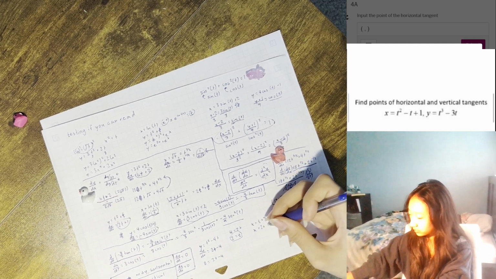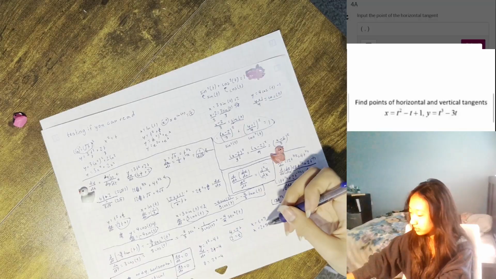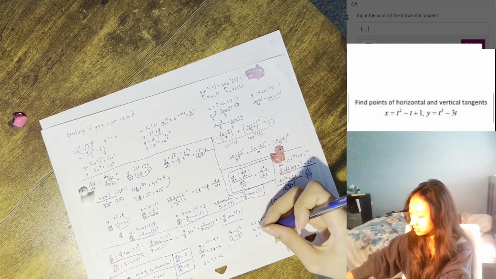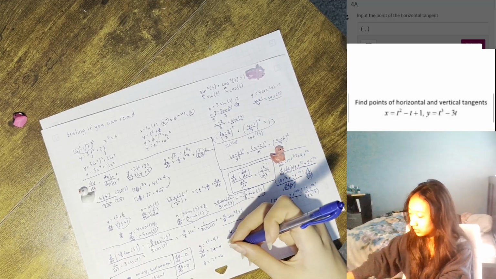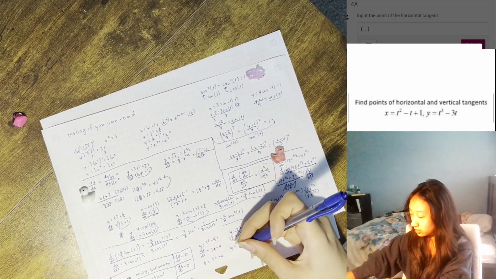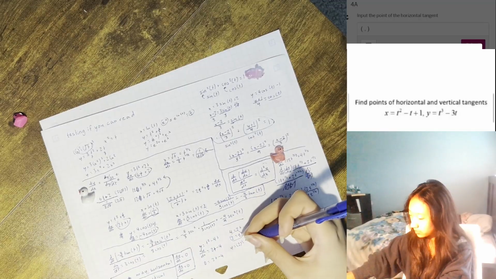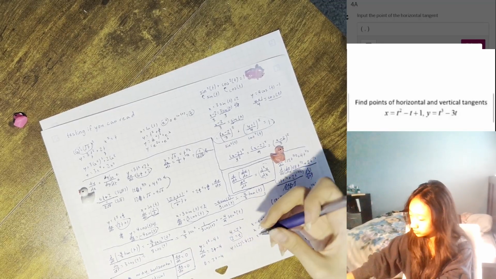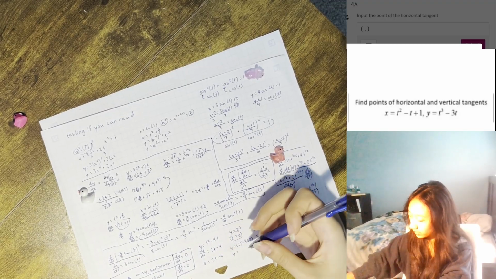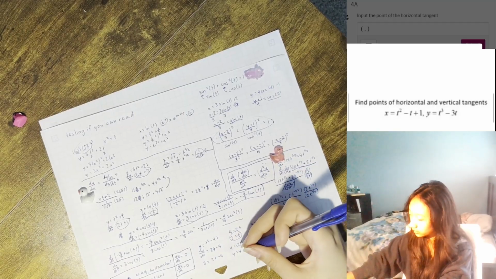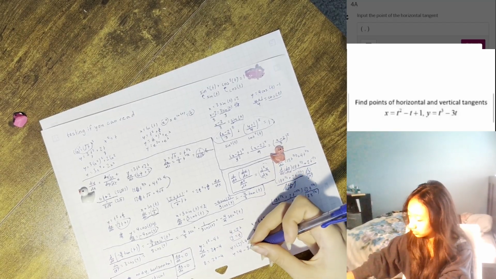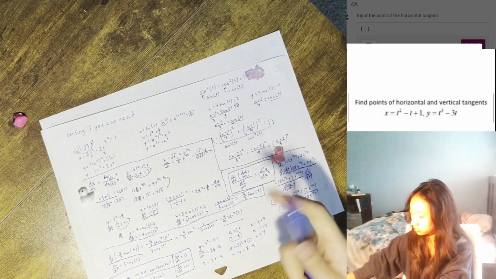x is equal to 2 plus 5. We can just substitute this in, and we get x is equal to 7. We're going to plug into our y equation, y is equal to t squared minus 4t. You see I've just plugged in. y is equal to 4 minus 8, which is equal to negative 4.